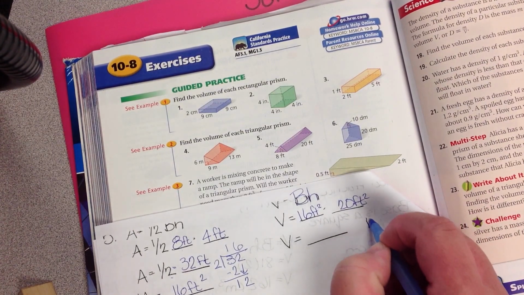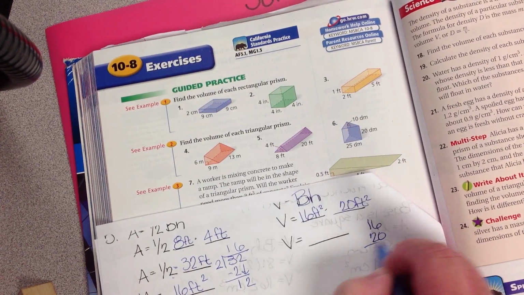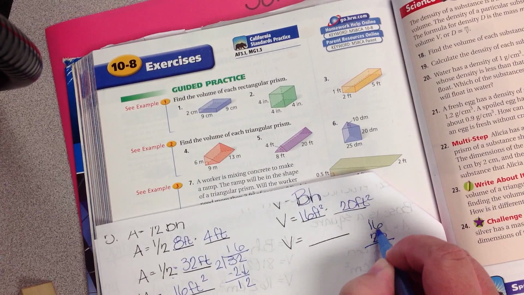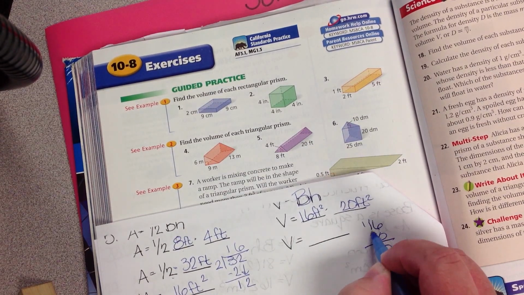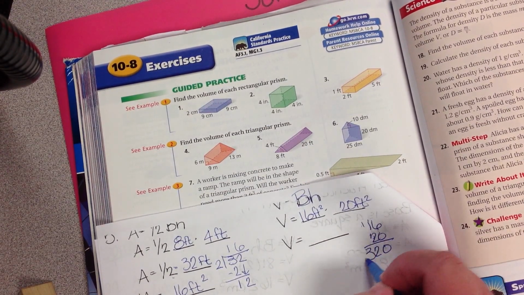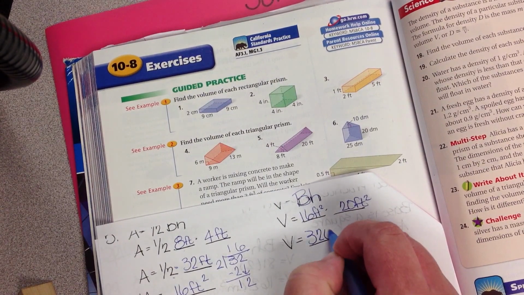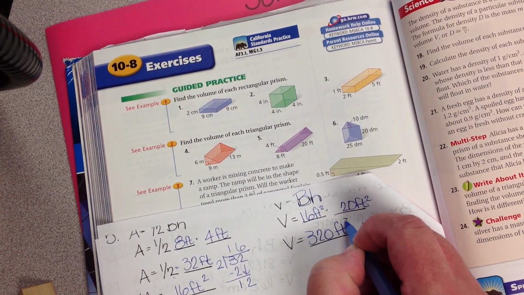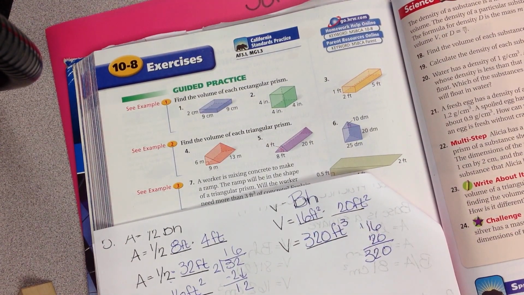Okay, multiply 16 times 20. Go ahead and put my 0. 2 times 6 is 12. 2 times 1 is 2, plus 1 is 3. My volume is 320 feet cubed.